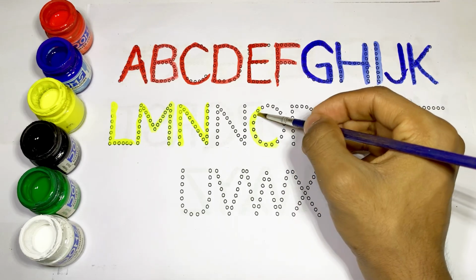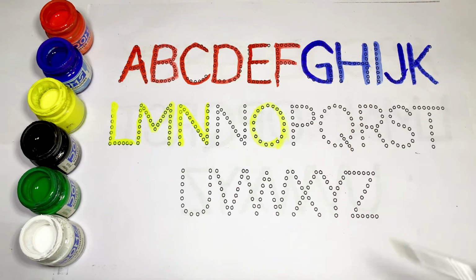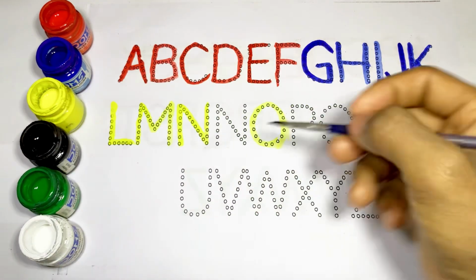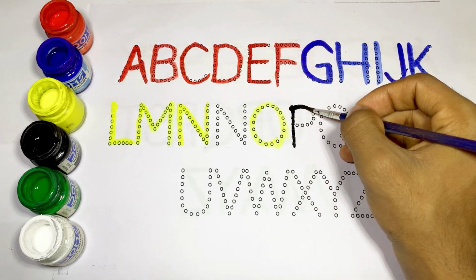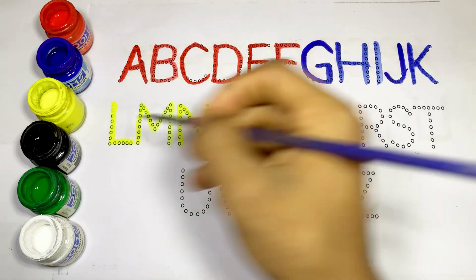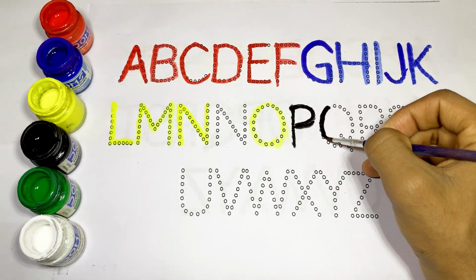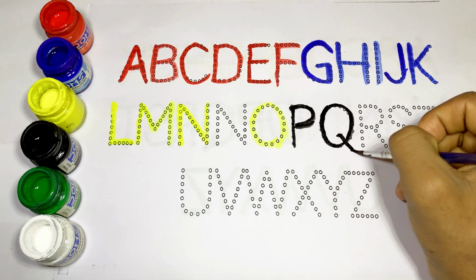O. O for orange, O for octopus. Kids, next P. P for parrot, P for penguin, and use black color. Kids, again use black color and draw Q. Q for queen, Q for quail.